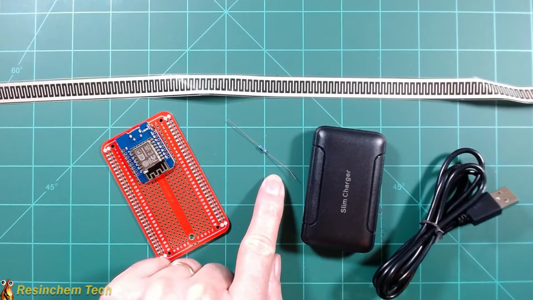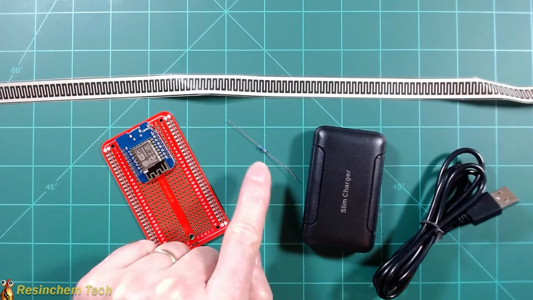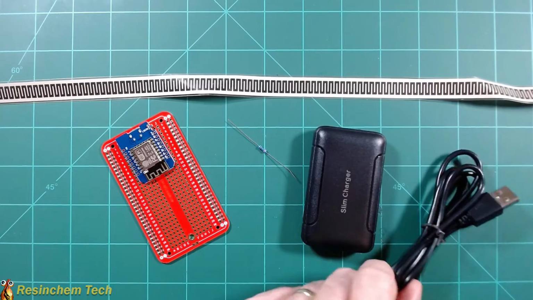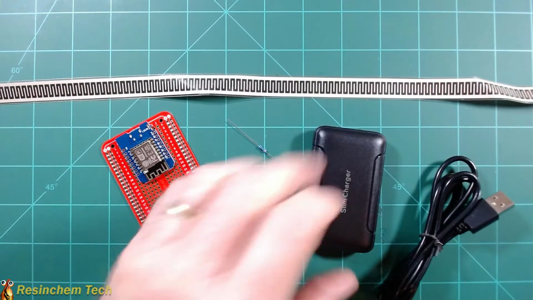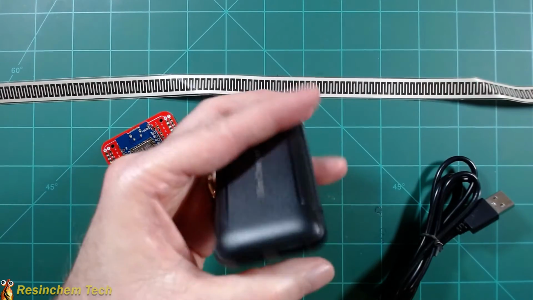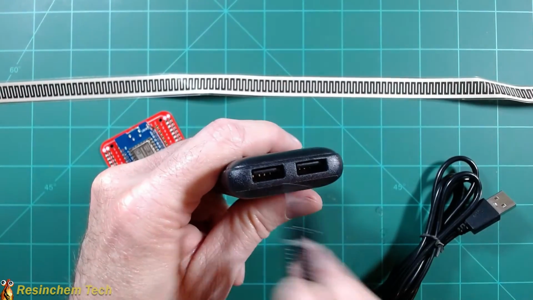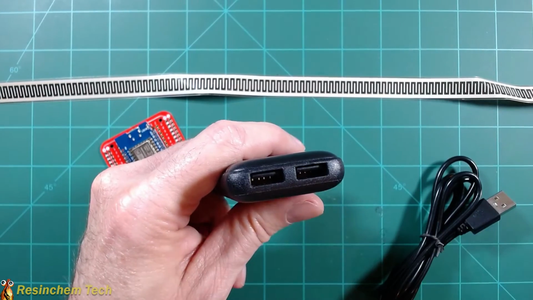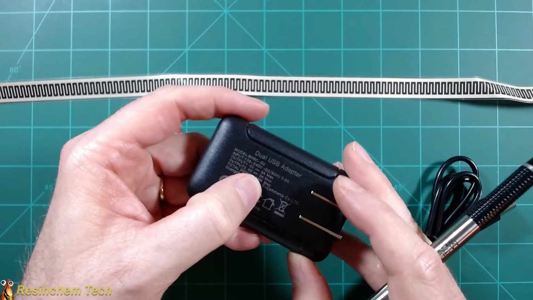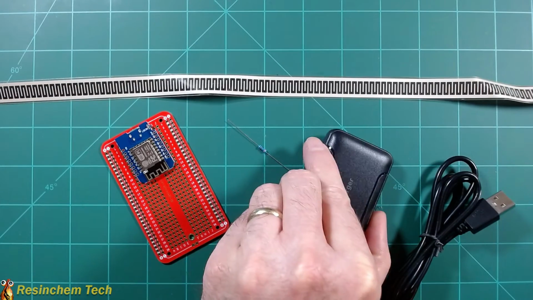I'm going to need a resistor. Now, this resistor is going to vary depending on your particular situation. I'll talk about that. We're going to need a USB to micro USB cable and a 5-volt wall wart. Now, I happen to like these because they have two USB outputs, so I could either run two controllers or use the second one to charge a phone or whatever. They do handle up to 3 amps, so they will run a couple of basic controllers with no problem.